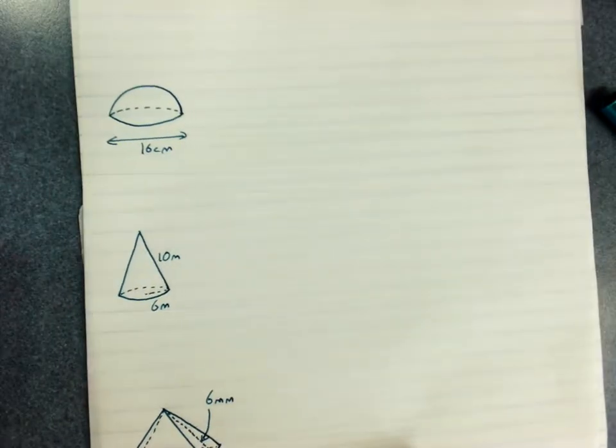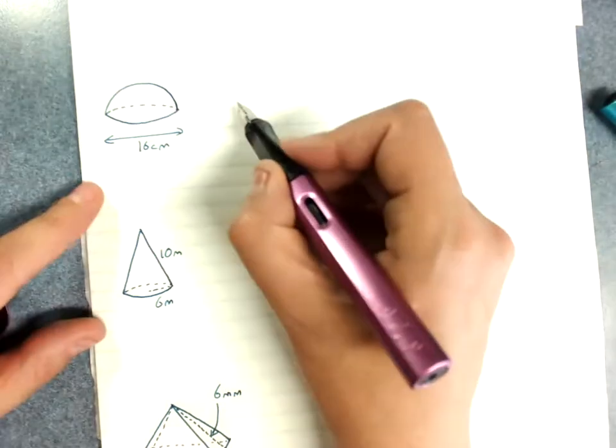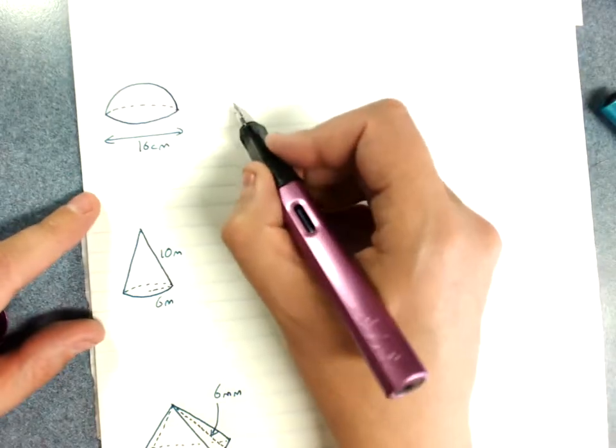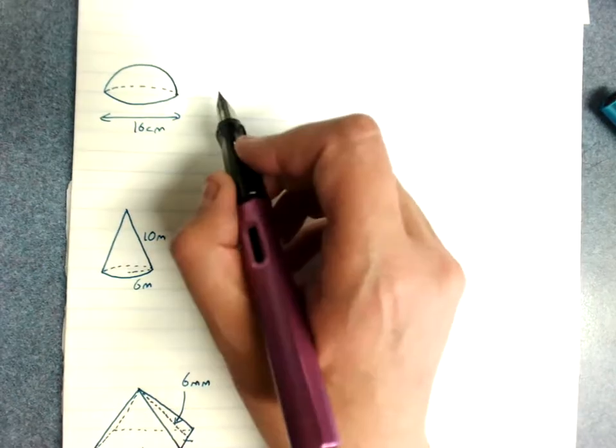I've started with a hemisphere to find the surface area, because we'll have to be a little bit creative with this one, so I figure you can probably work out the sphere quite easily.